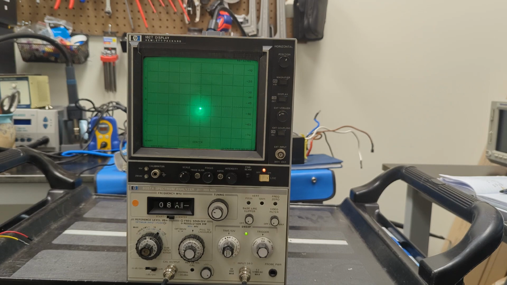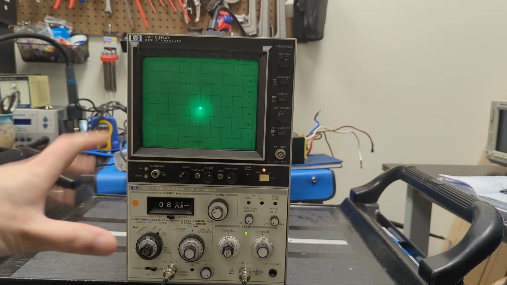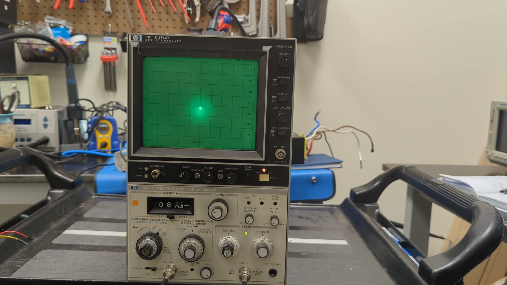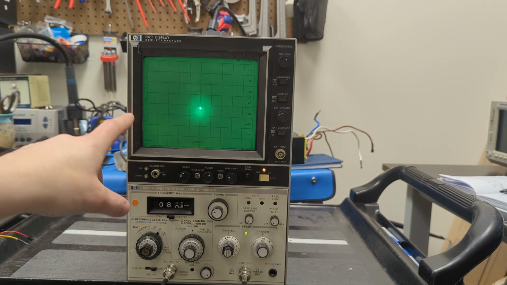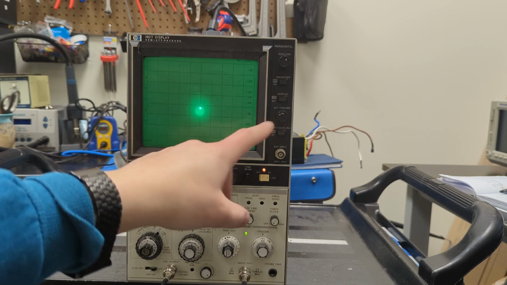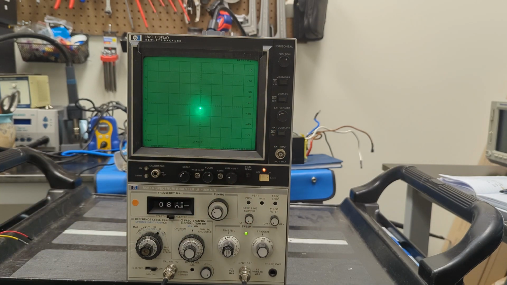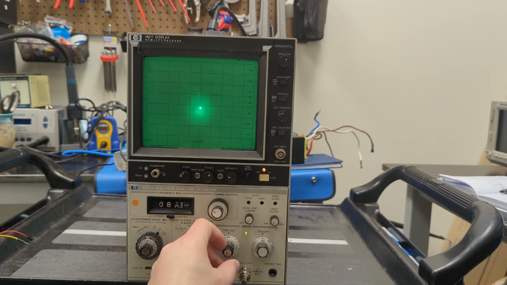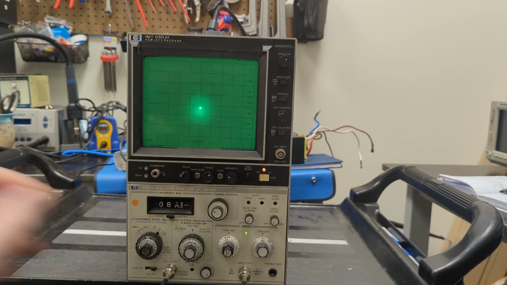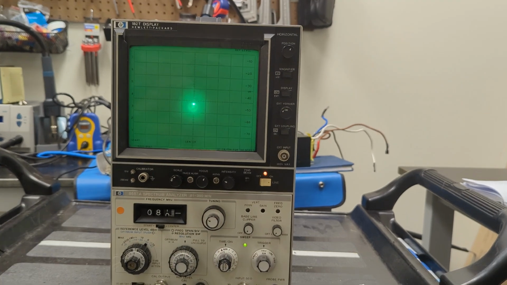But one thing it also has in common with an oscilloscope, at least this type of spectrum analyzer, is you should be able to see the trace sweeping across the CRT, and that is not happening. So you actually have right here a control.